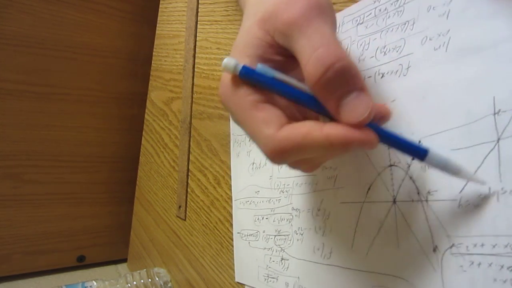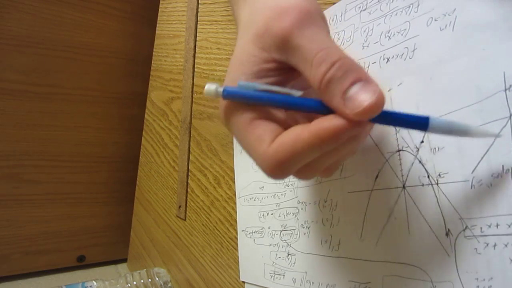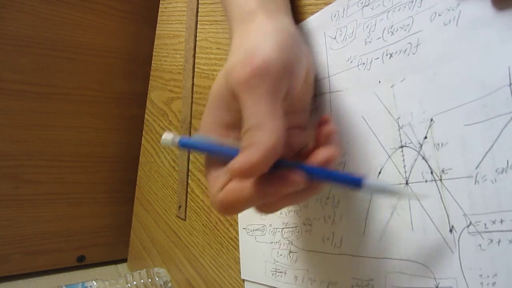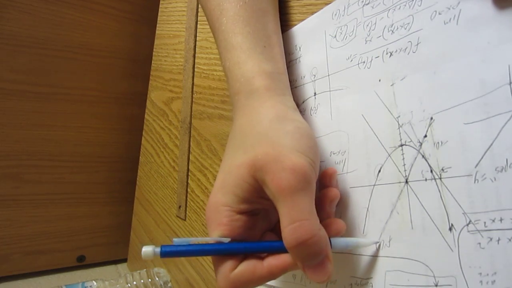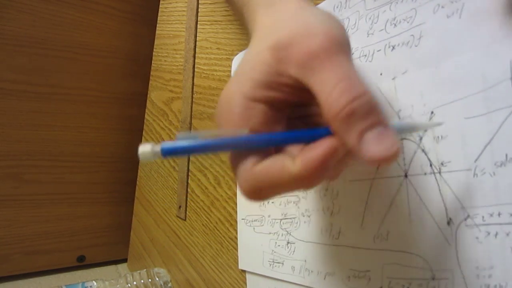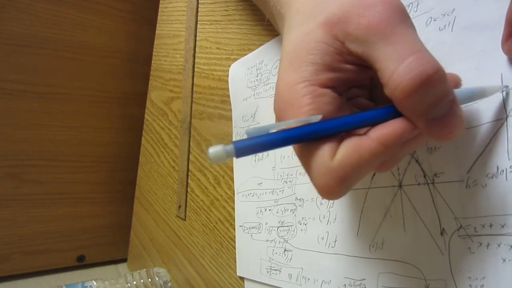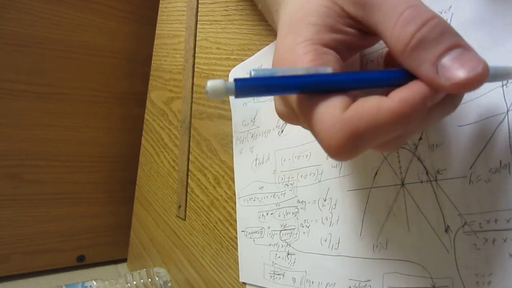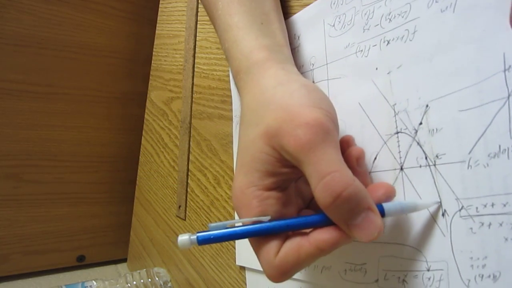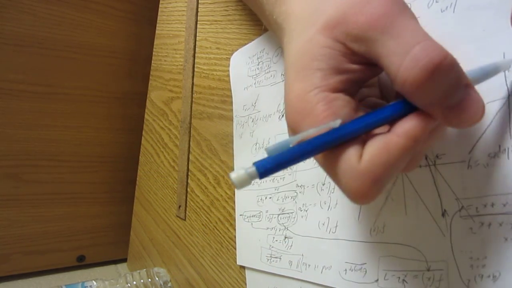So imagining we're putting in this f prime of x, and this is really the same thing, f prime of x right here as well, we want to find the x that corresponds to this negative 2, because that's where the slope of this parabola is equal to negative 2.